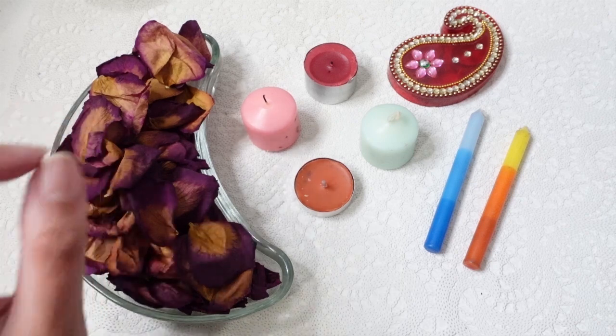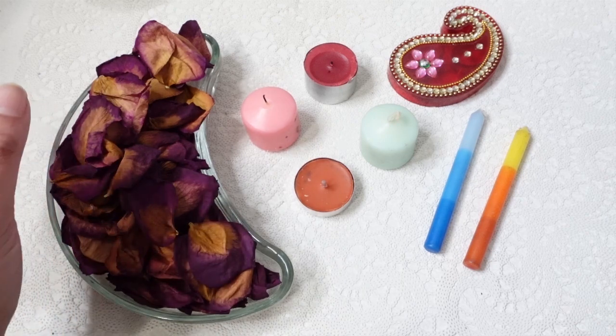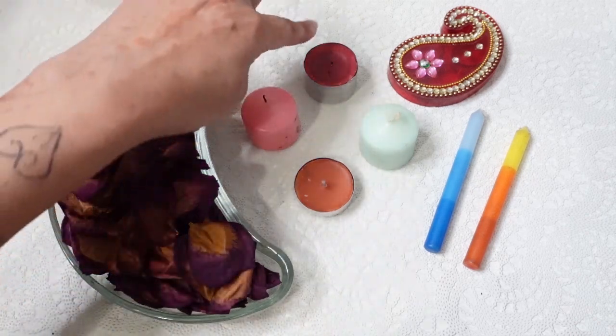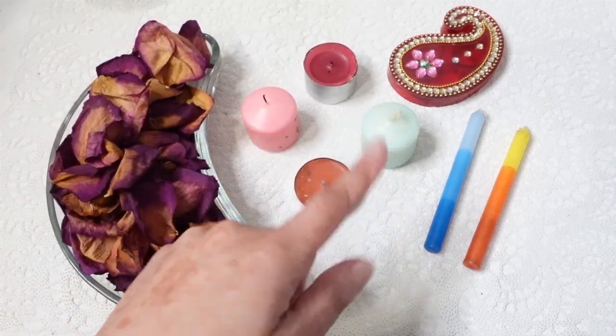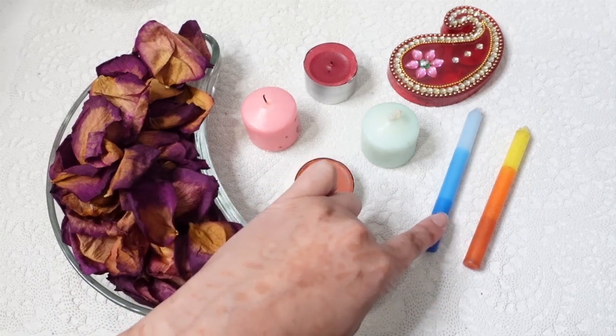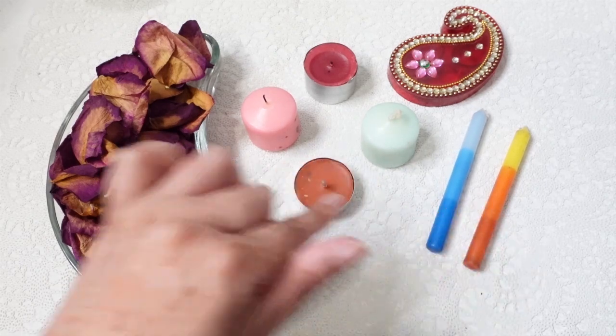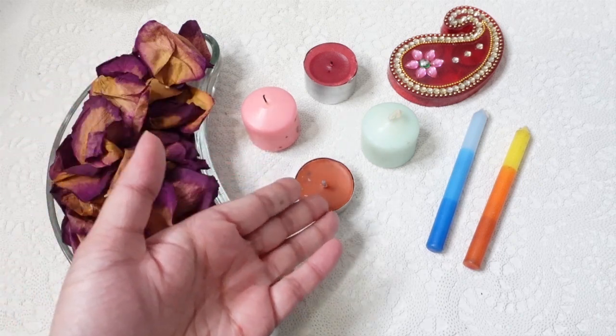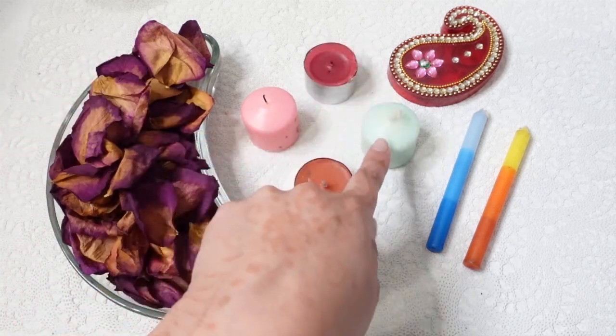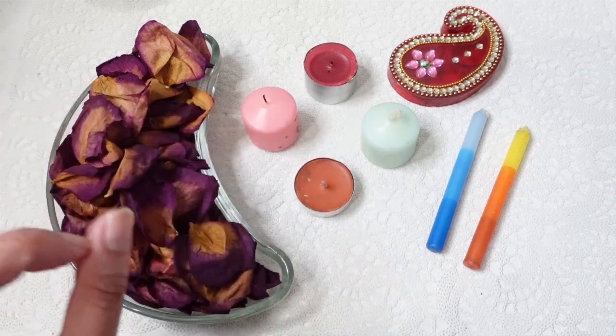So the next way that I want to teach you guys how to use this is any candle that you have, specifically if they're red, blue, it might look a little green, but that's okay. It could be a chime candle, birthday candle, a jar candle, it could be a tea light candle, but red, blue, orange, and pink.